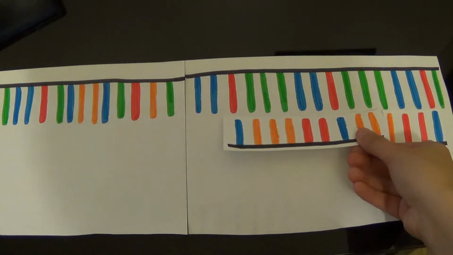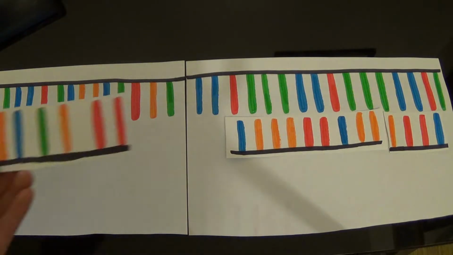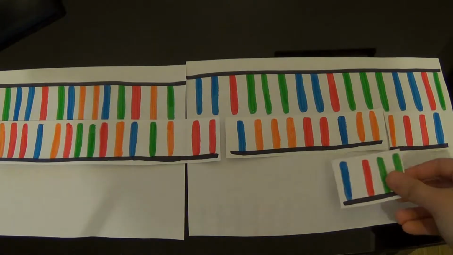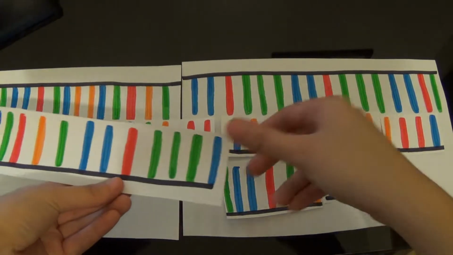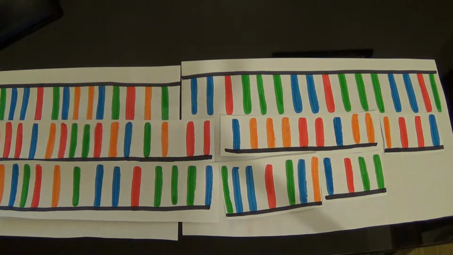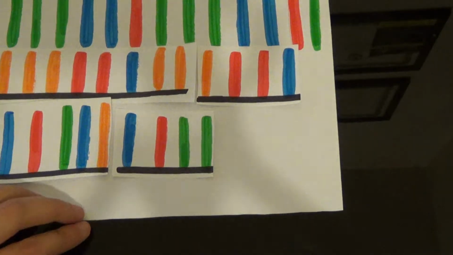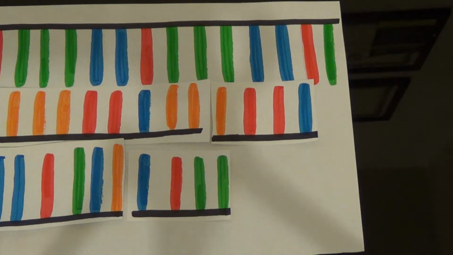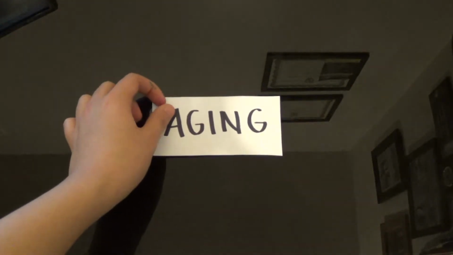During replication, the primer will attach near the end of the strand, which is the telomere, and the rest of the strand will form. The original strand still becomes shorter each time the cell divides, but now it's the telomere's bases that are being taken away. Now you might be wondering, what happens when the telomeres shorten? That's where aging comes in.